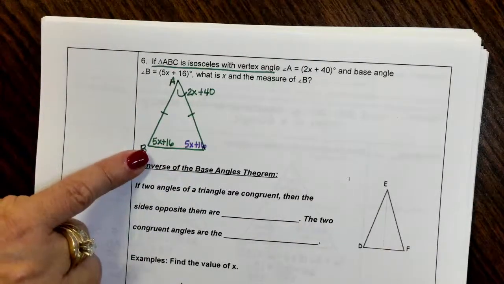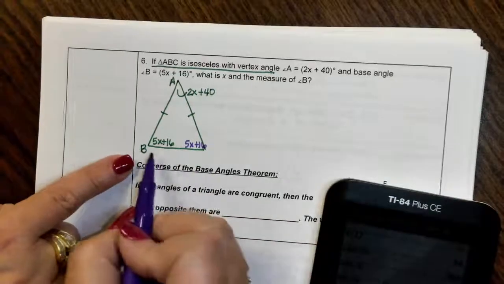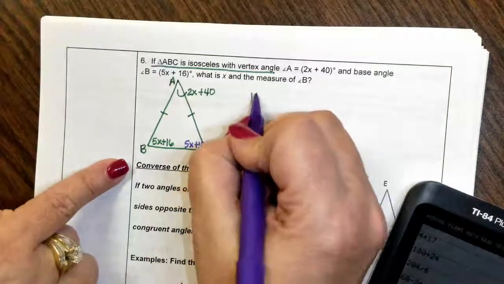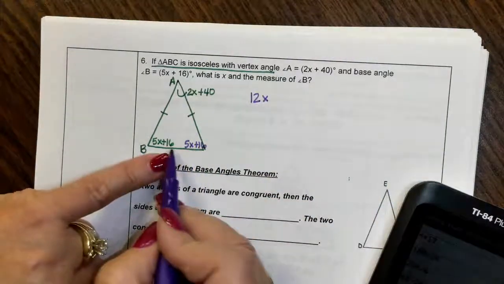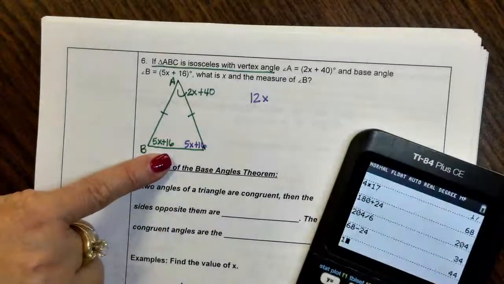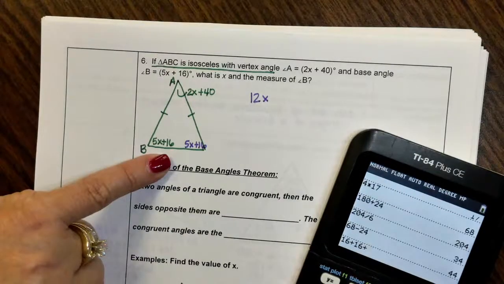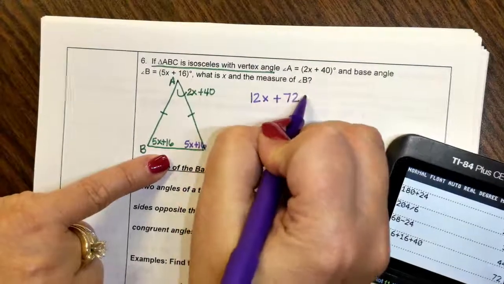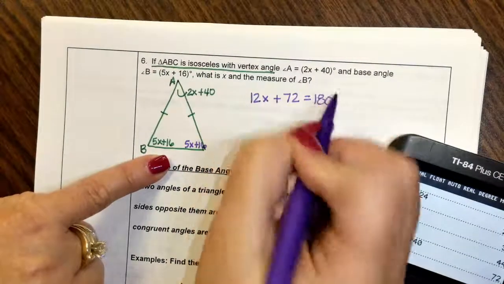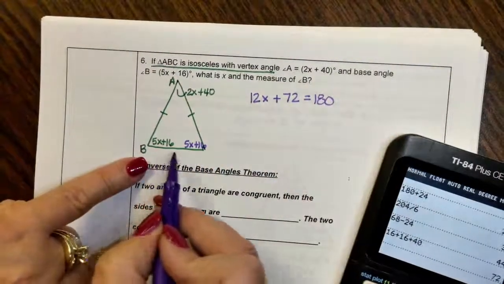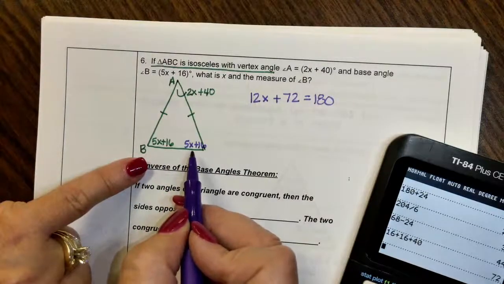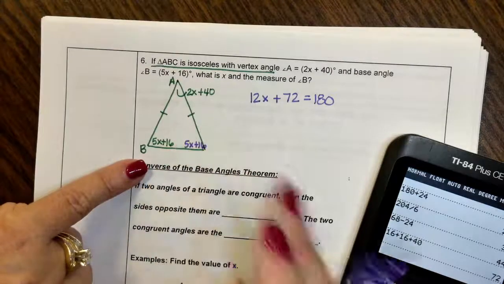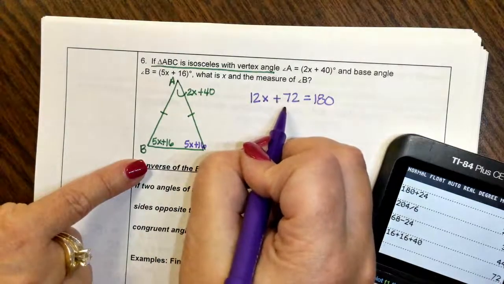So I'm going to shortcut this just a little bit to save us a little bit of time, but I'm going to do 5x plus 5x plus 2x, that's 12x, and 16 plus 16 plus 40 is 72. And that equals 180. It's 5x plus 16 plus 5x plus 16 plus 2x plus 40 equals 180. Okay, do the inverse of plus 72.